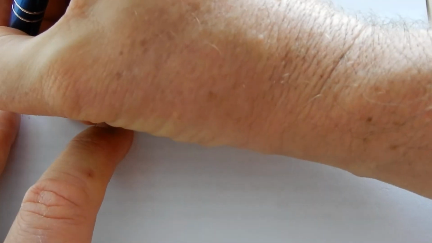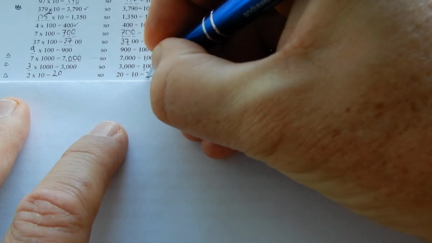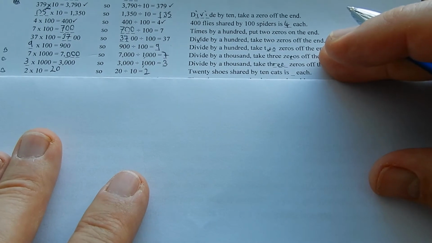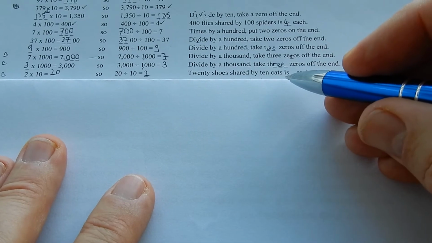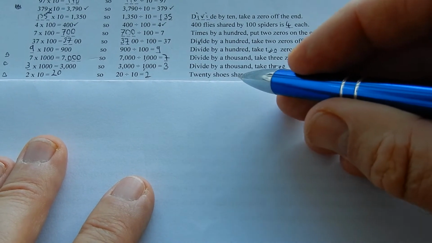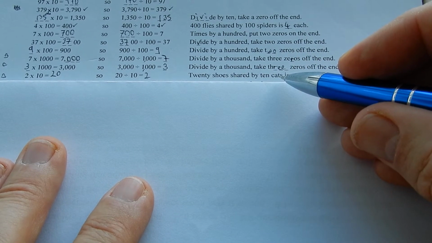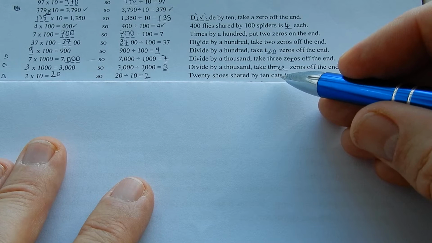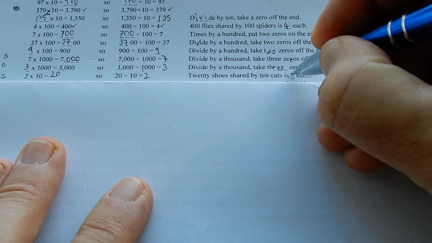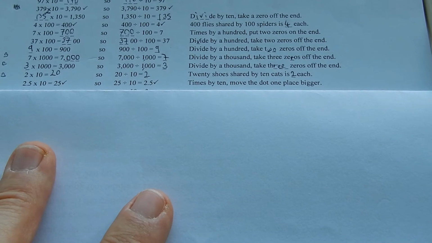2 times 10 equals 20. 20 divided by 10 equals 2. 20 shoes shared by 10 cats. Cats? 20 shoes. Cats. Divided by 10 is 2 each. That does make sense. It's just cats usually have 4. That would make them unhappy.